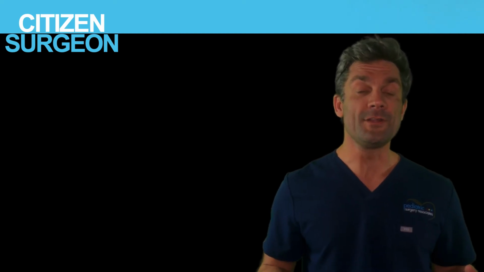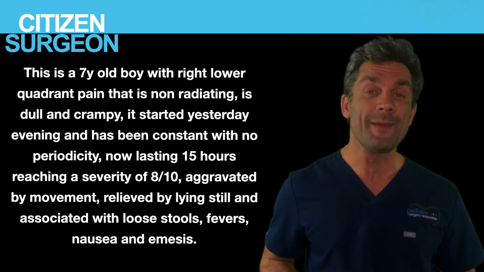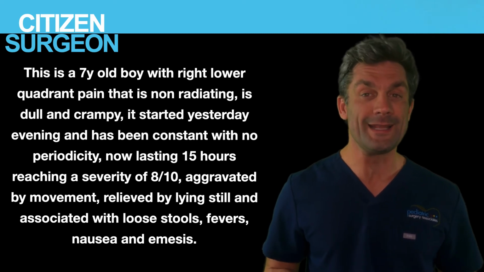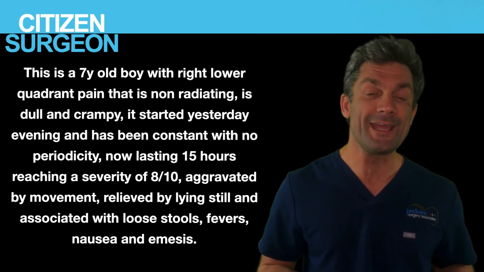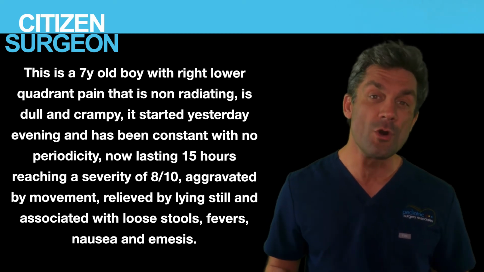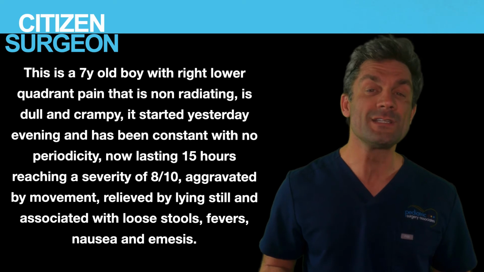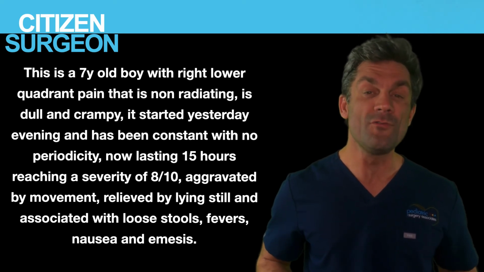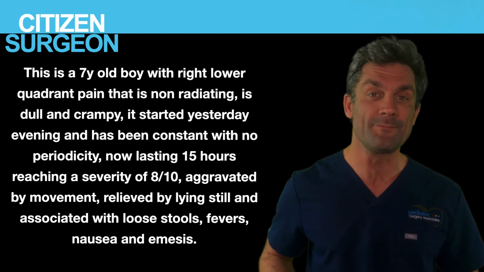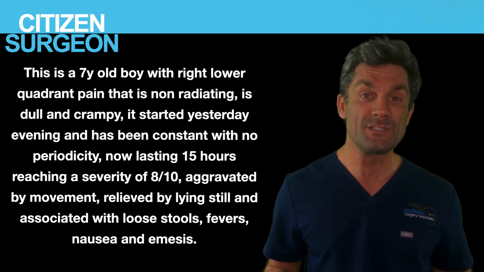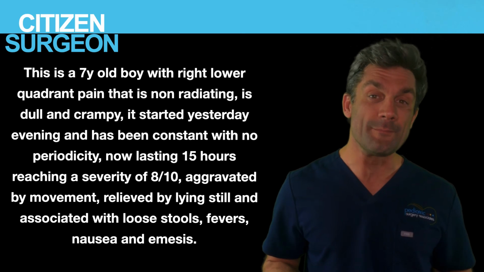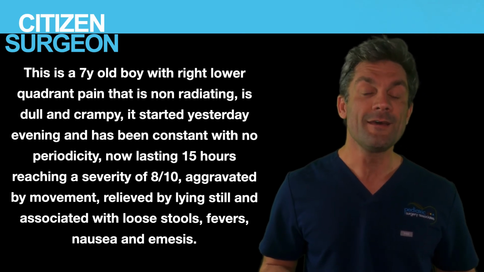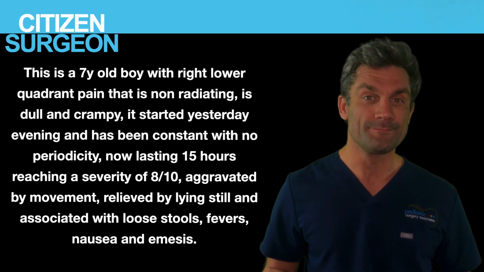So this is a 7-year-old boy with right lower quadrant pain that's non-radiating. It's crampy and dull in nature. It started yesterday evening and has been constant with no periodicity. It reaches a severity of 8 out of 10. It's aggravated with any movement, pressure, touching the abdomen. It's relieved by lying still, was relieved with some pain medication, and it's been associated with nausea, vomiting, and diarrhea.